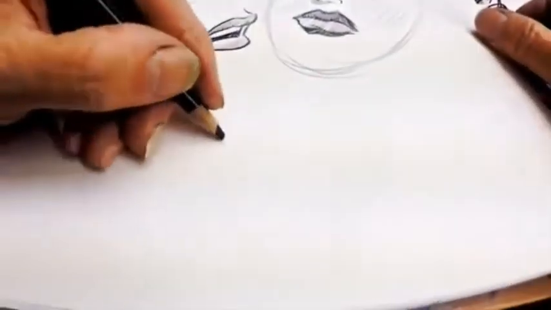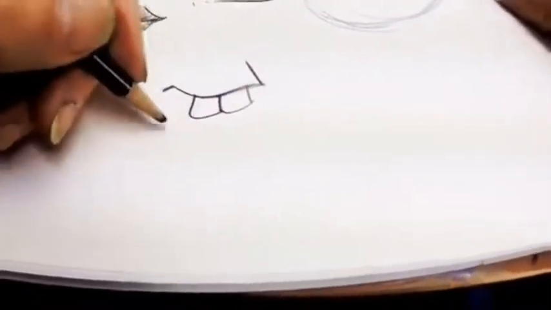And from the side, you could do like a cartoon mouth where the teeth are poking out, you know, almost more of a goofy character who has no chin.